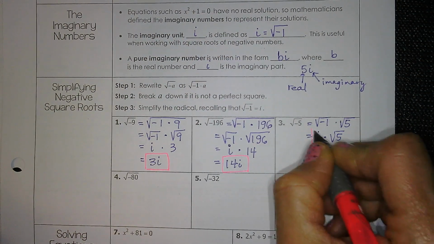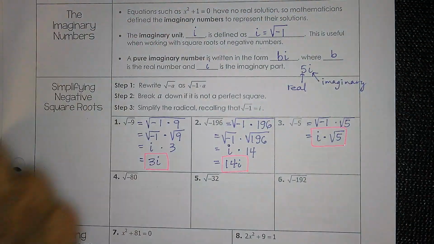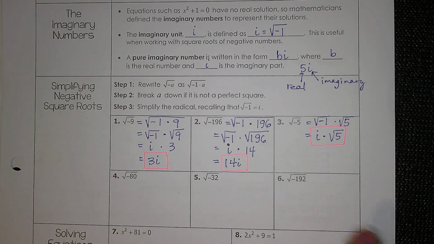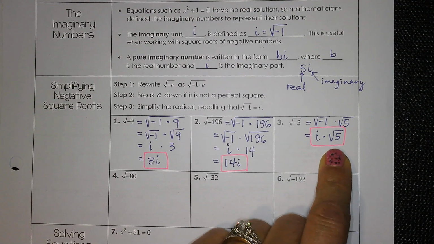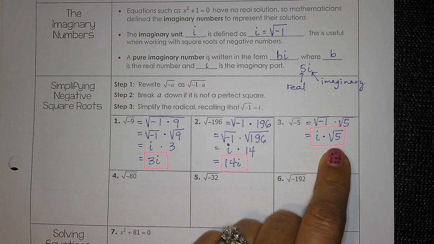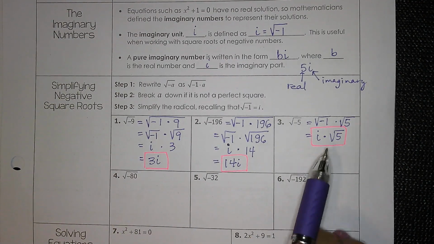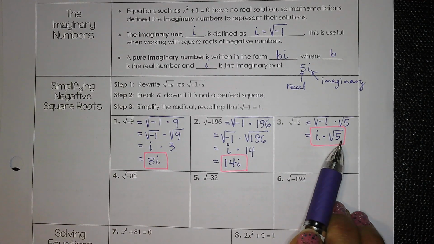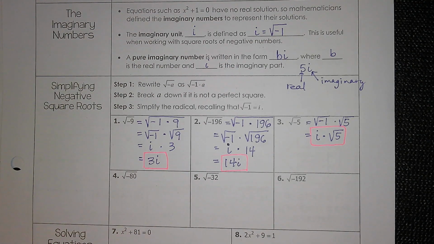Now here's the thing about this. This root 5, when we have a radical, you always put the i in front of the radical. So again, this is how we write it. Because sometimes people will extend the radical really far, and then it looks like the i is under the radical. So to make sure you never make that mistake, the i always goes in front of a radical. It's just convention to make sure you got the number right. Any questions? All right.